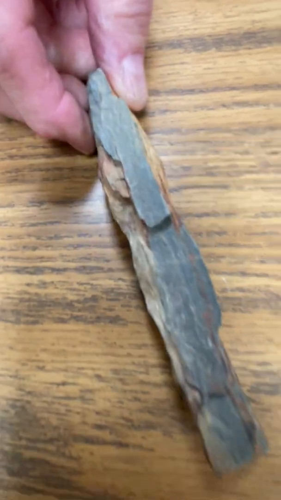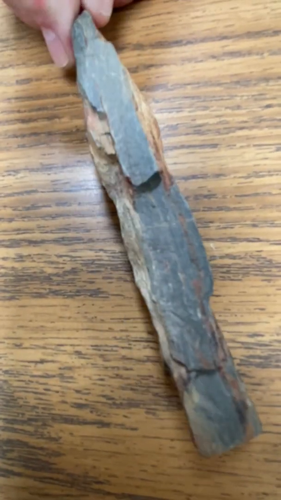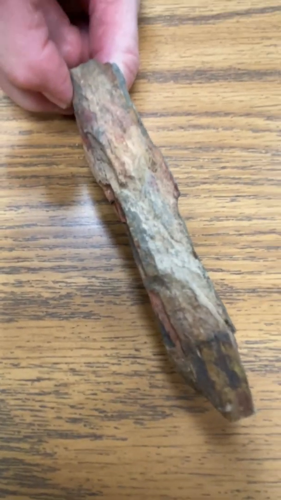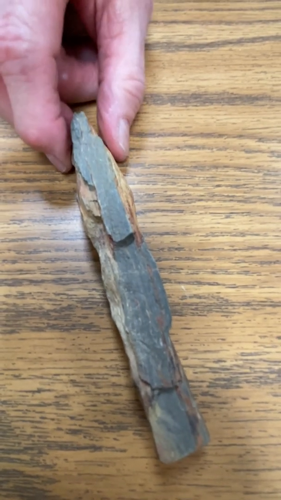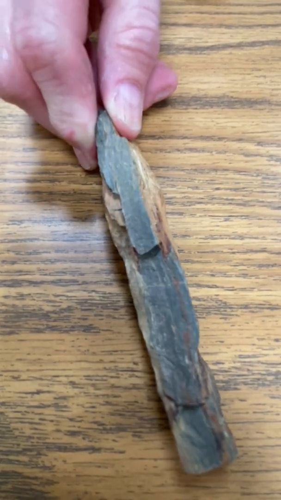Okay, and then here is a nice piece of petrified wood. You can tell this is a rock. There's no part of this that is wood anymore.